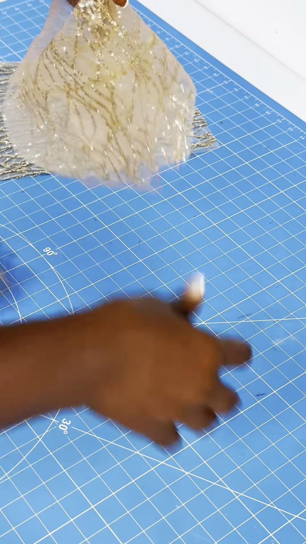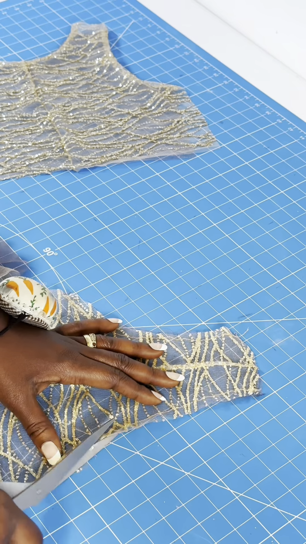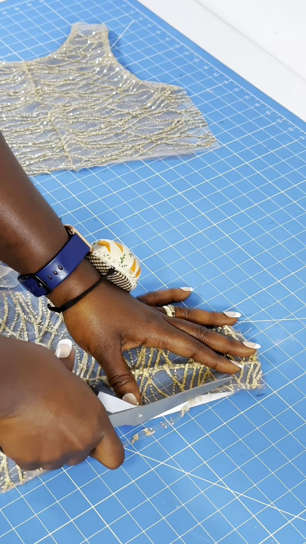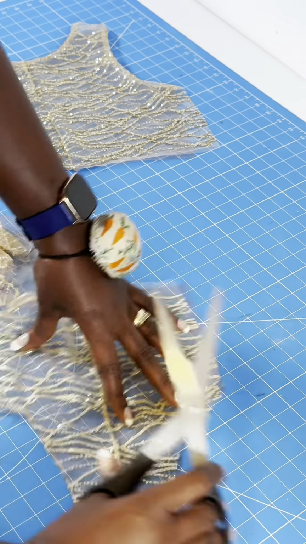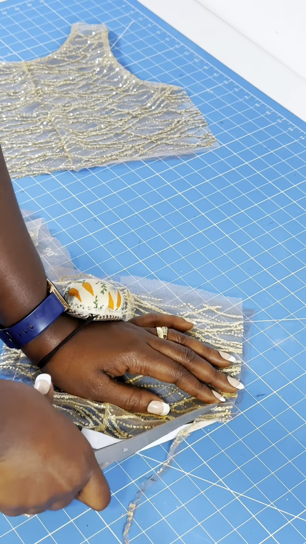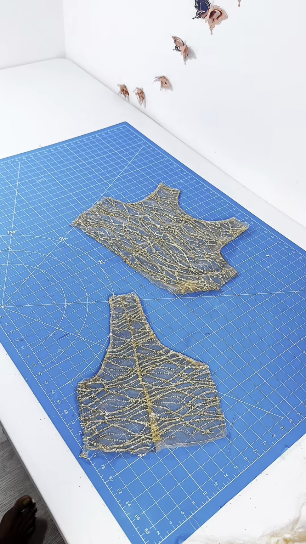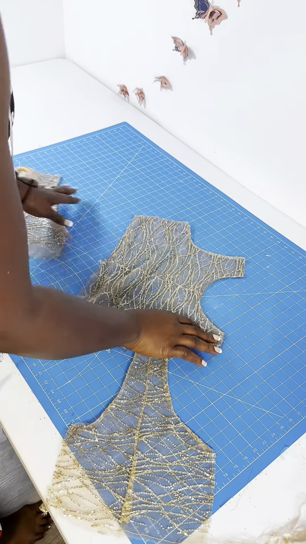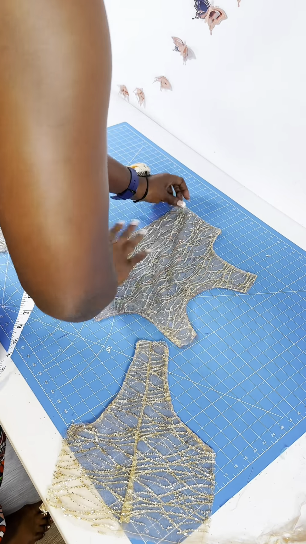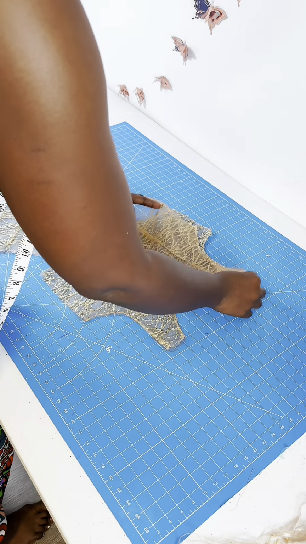If you see, this is the armhole area. I'm trimming off the excess seam, and then for the neckline area too, I'm doing the same. I'm going to do that for both, and I have the bodice ready. So what I want to do now is just to join up both sides, right? I'm going to join up the shoulder lines together.